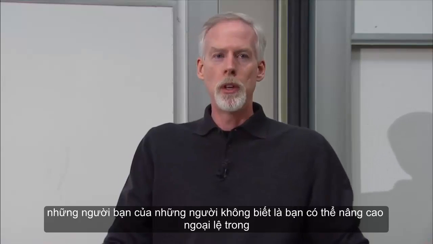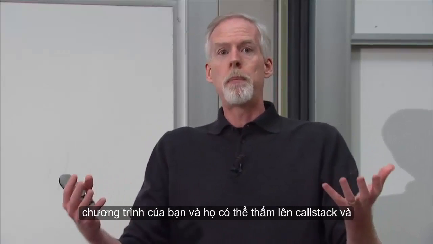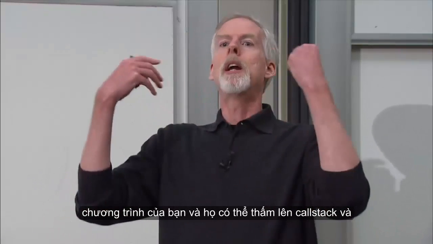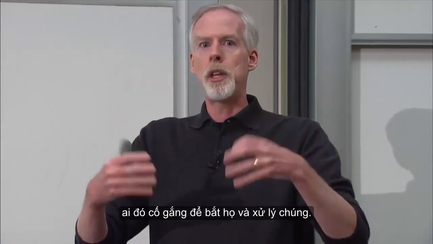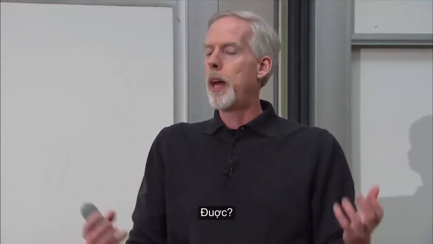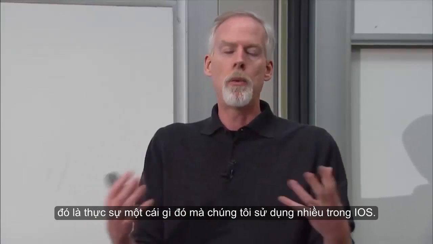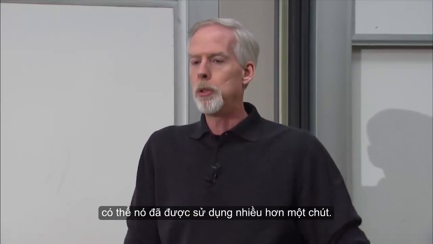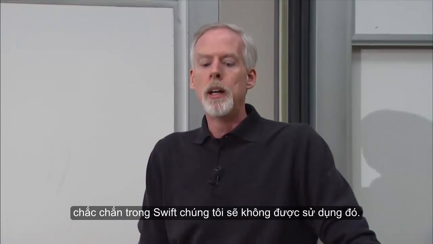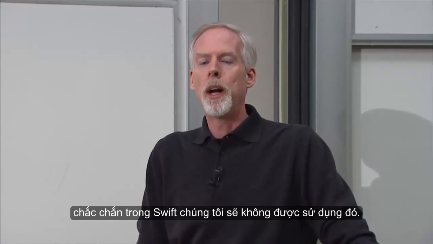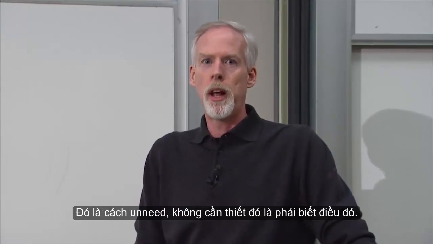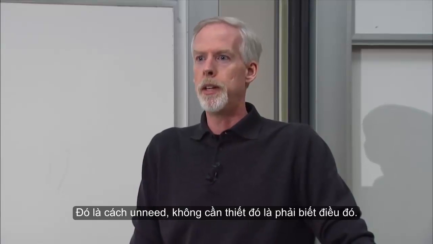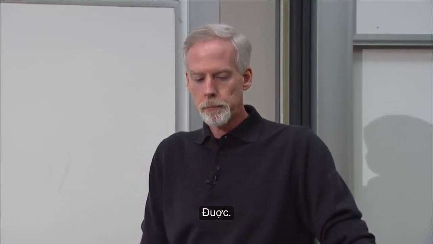Try catch, for those of you who don't know, is where you can raise exceptions in your program and they can percolate up the call stack and someone tries to catch them and handle them. Okay, and that programming methodology is not one that's really something we use very much in iOS. Okay, in Objective-C, maybe it was used even a little more. I'm not even sure about that, but certainly in Swift, we're not going to be using that. And I'm not even going to show it to you in this class. That's how unnecessary it is to know that.